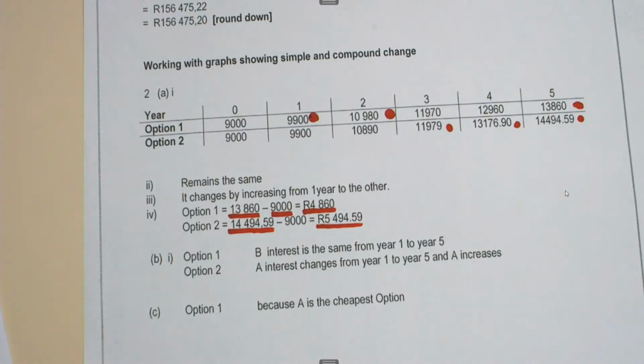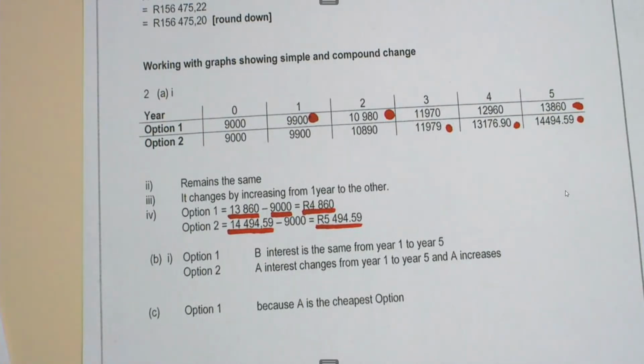The money is coming to her side. And because now the money does not belong to Fikile, Fikile will prefer to pay the lowest amount, which is 4,860 rand under simple interest.